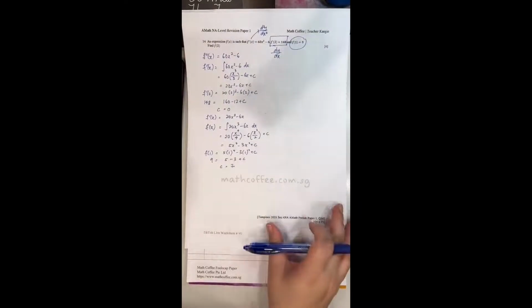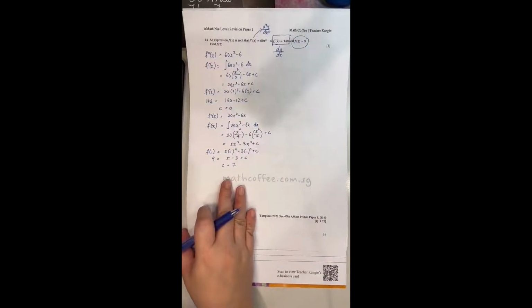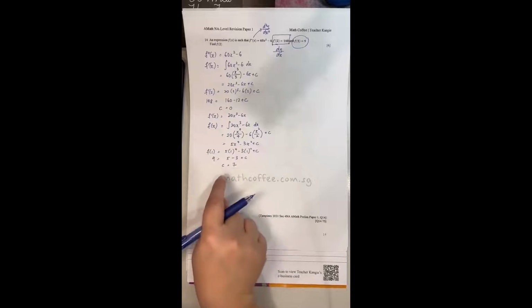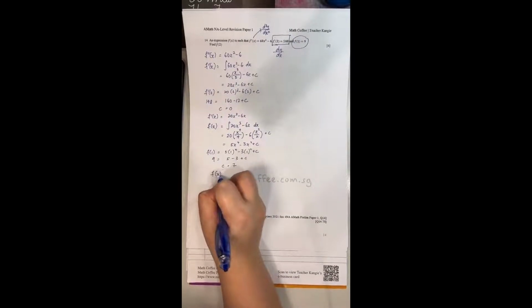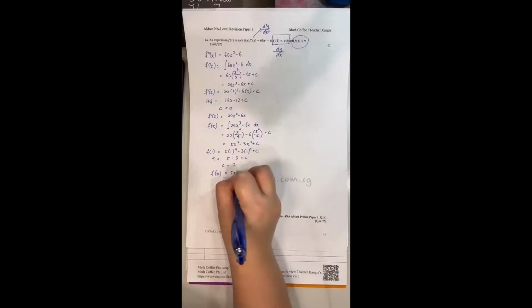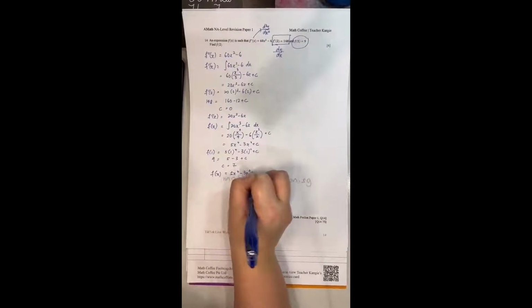Understood is already past tense, right? You need to put understood. Okay. Now we find our C. See, this C is not 0. So now I know my f(x) will be equals to 5x^4 minus 3x squared plus 7.